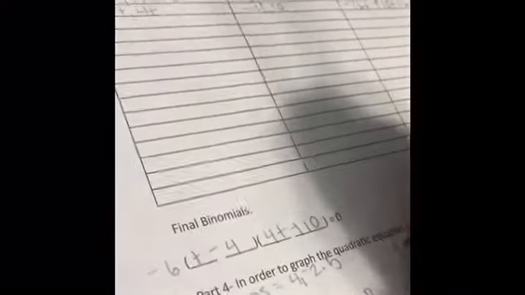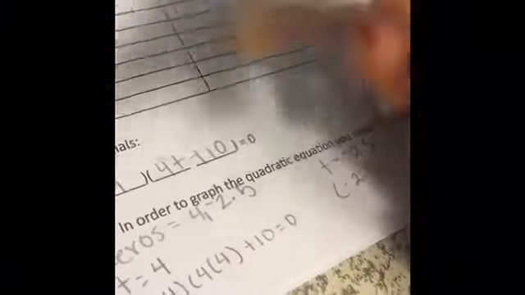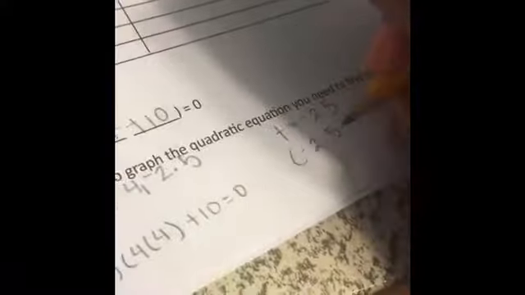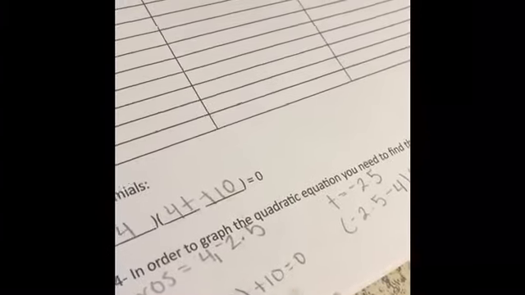So then I'll do the same thing. So t negative 2.5, take away 4, and then I'm going to write the thing again, because I'm basically doing the same thing, but with different numbers.